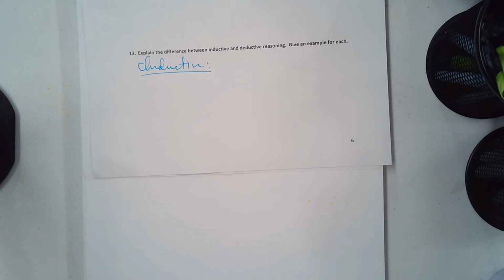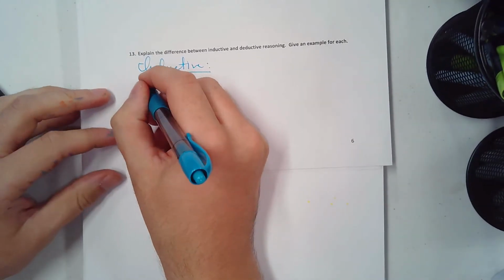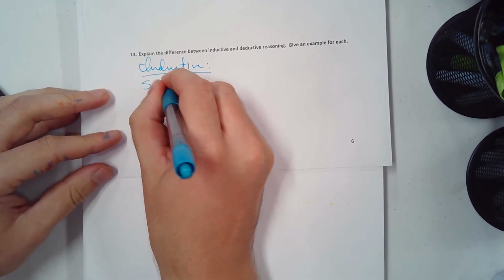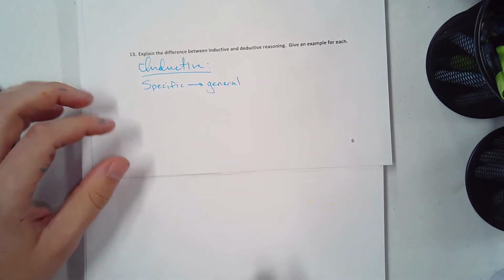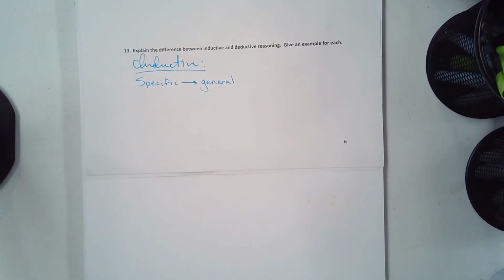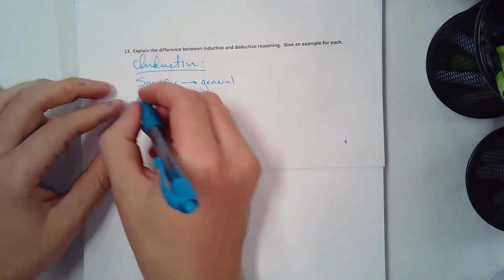All right, so inductive reasoning. I don't need words. I just need this diagram. The inductive reasoning goes from the specific to the general. And you can go to the general to save some time, right? You need an example. So example, please.